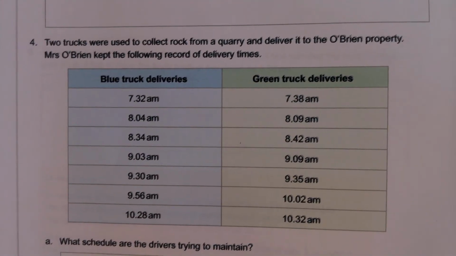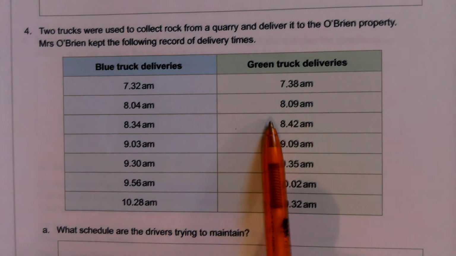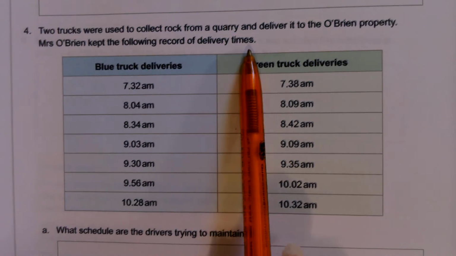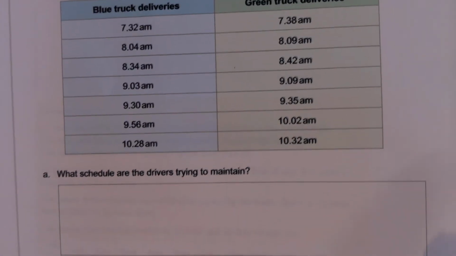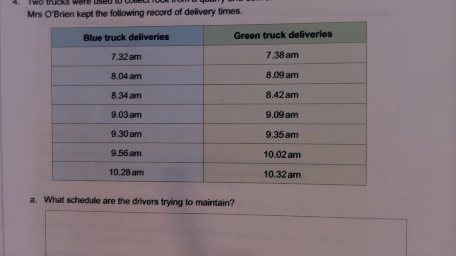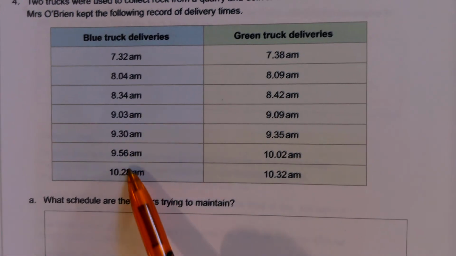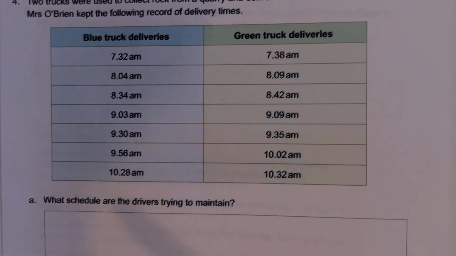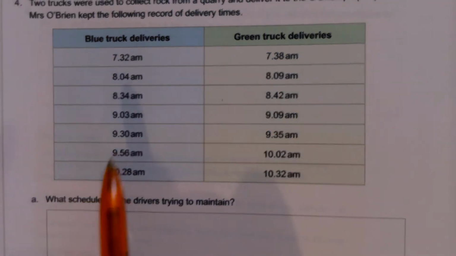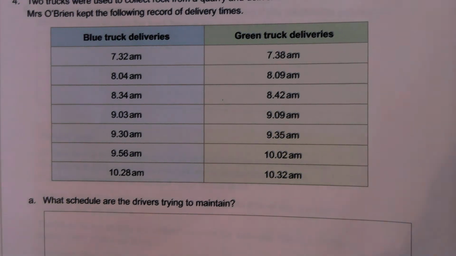Number 4, these are 2 trucks that are coming in. Mrs. O'Brien has kept the delivery times, and just have a look at those delivery times. What schedule are they trying to maintain? Have a look at the times. So it's every half hour, isn't it? Every half hour they're trying to make a delivery.